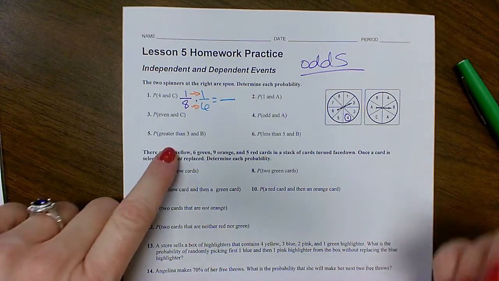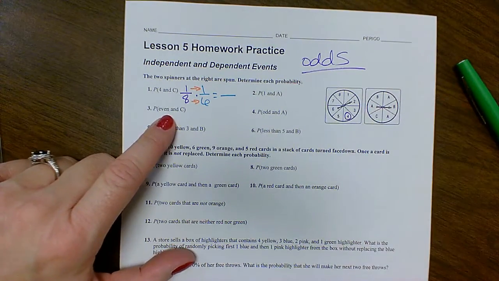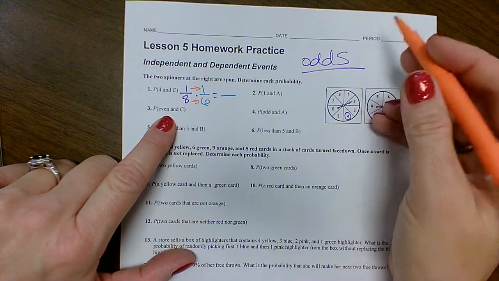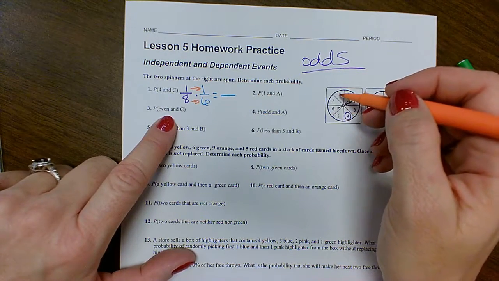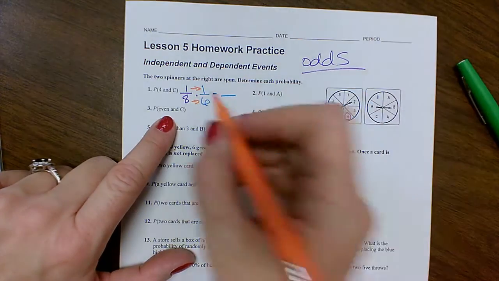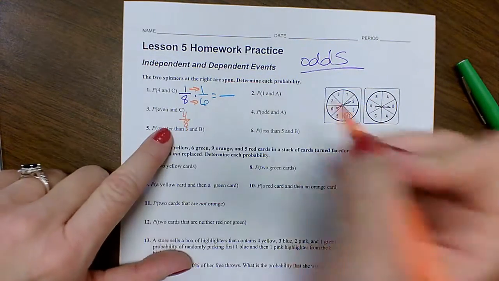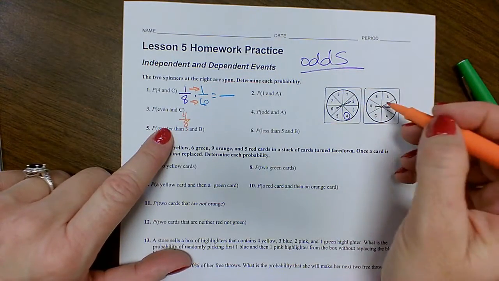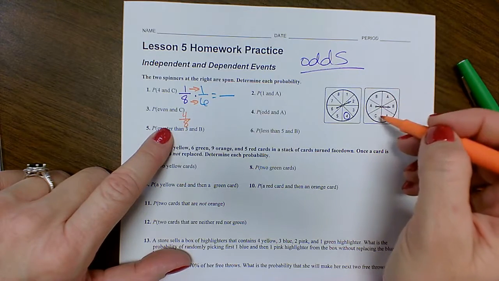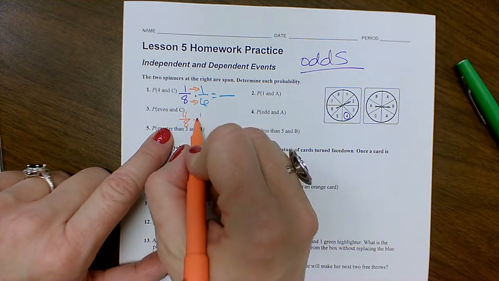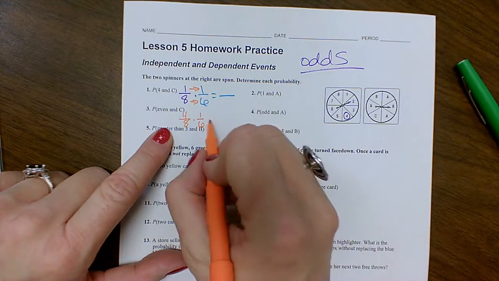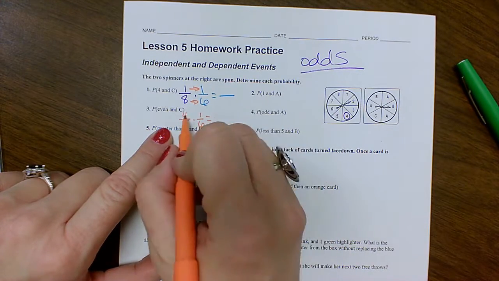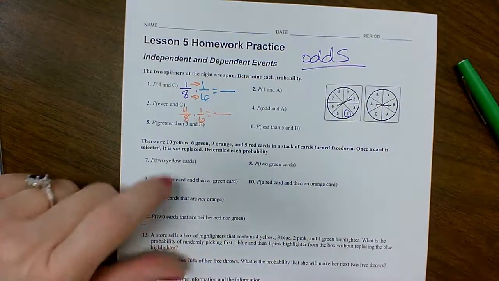Okay, number 3, what's the probability of an even number? Let's see, even numbers would be 2, 4, 6, 8. So 4 out of 8, and then a C. I see only one C out of 6. Okay, multiply straight across and make sure you simplified.